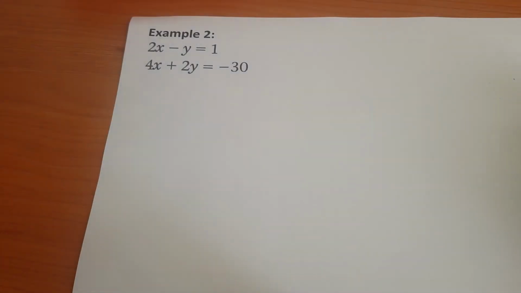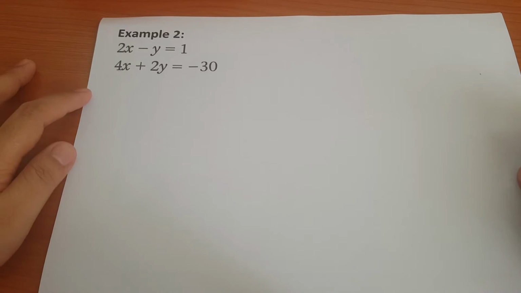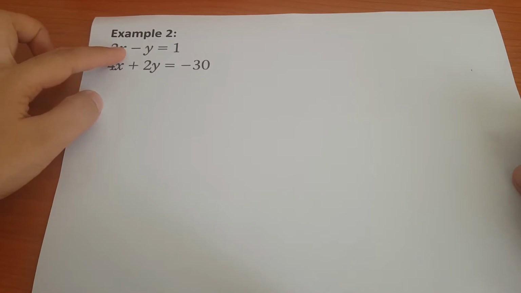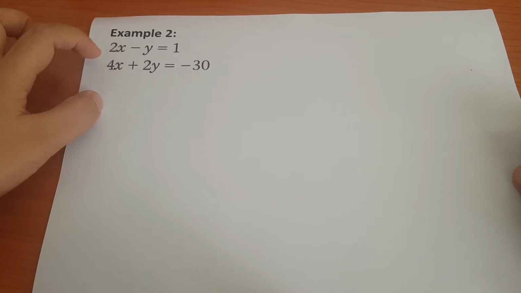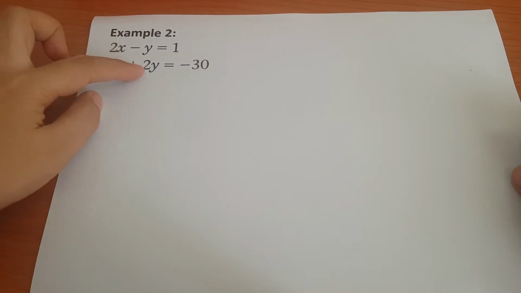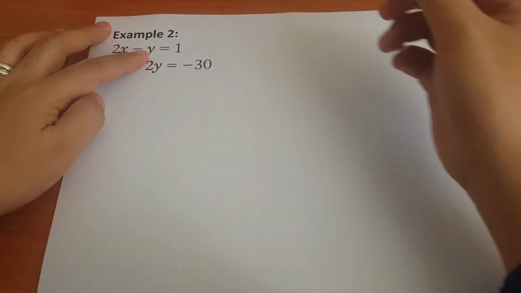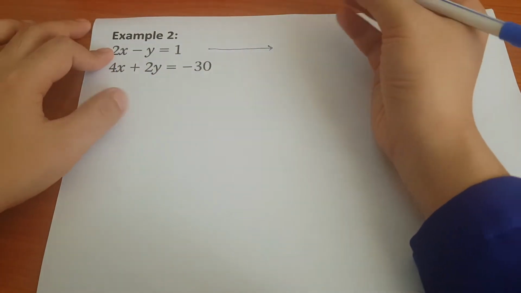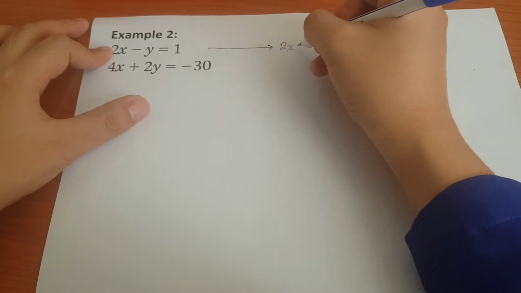Okay, let's have another one. 2x minus y equals 1. 4x plus 2y equals minus 30. In this case, you need to be wise. You need to choose properly which one from this equation. If you look at the first or the second equation, in x we have 4, 2 here, and we have 2, minus 1. So this is complicated, this is less complicated. So I will choose the first equation rather.